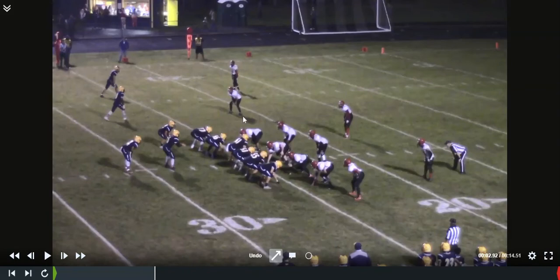If you look here, they've got 5 down linemen. This kid's probably in the wrong spot. So essentially it's a 5-2. Their outside backers walked out on our number 2 receiver. Here's our corner, this is the other corner, and this is the safety. If you're calling defense, you want to make sure that this kid is over on the other side.